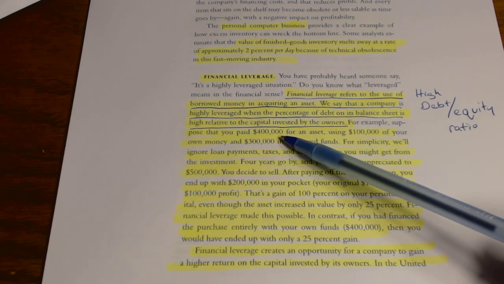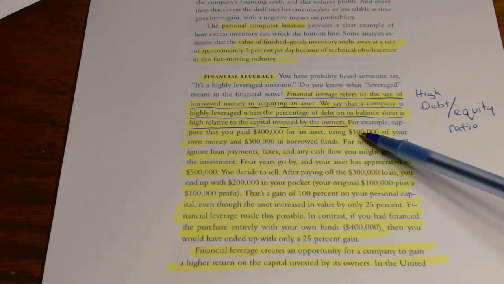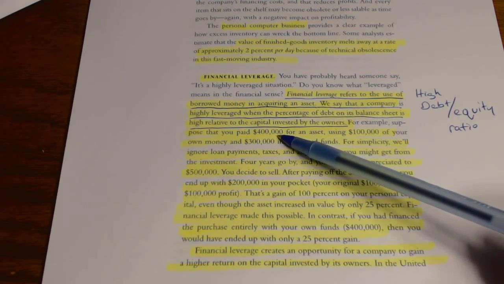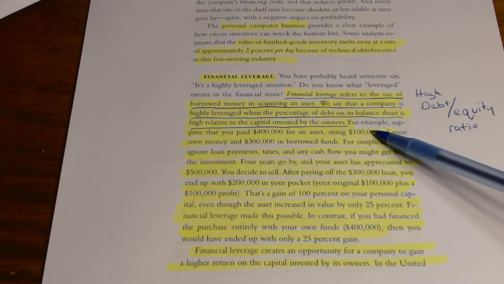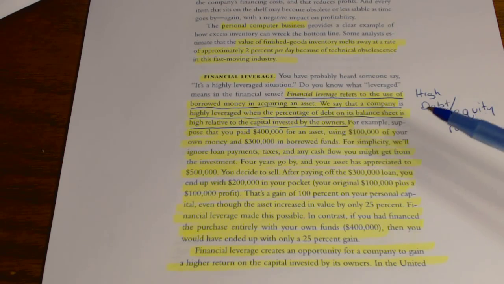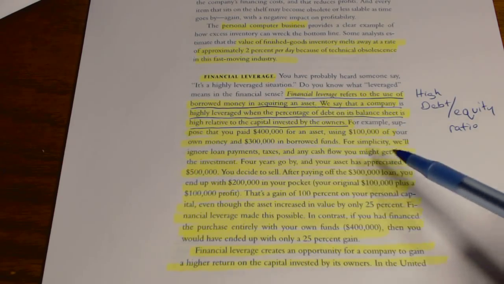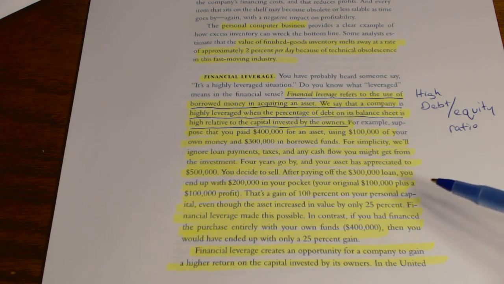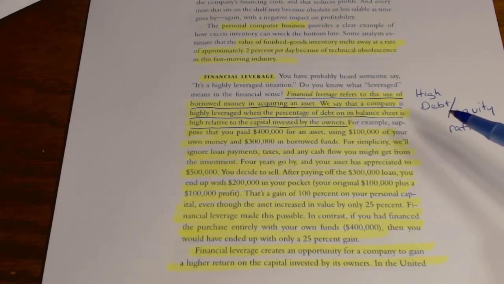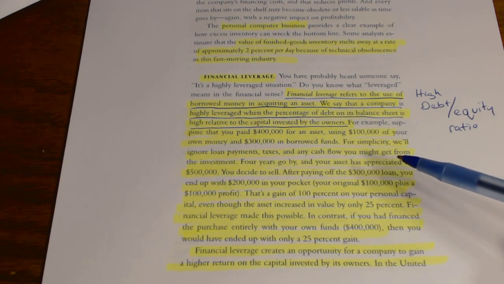Okay, if the price of that asset goes up to 500,000, now you've made $100,000 on your 100,000, so 100%. But if you had bought an asset for 400,000 and paid cash, and it went up 100,000, now you've made 100,000 on the 400,000 that you invested, so it's a 25% return. You got the same amount of money, but you invested a lot more money to get that same return. And this is not taking into account loan payments or taxes or any of that stuff. But that's leverage, but it can also work in the opposite direction.